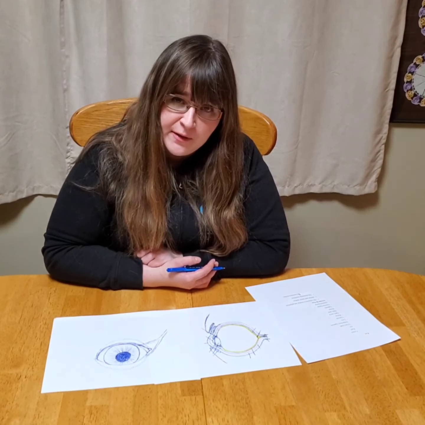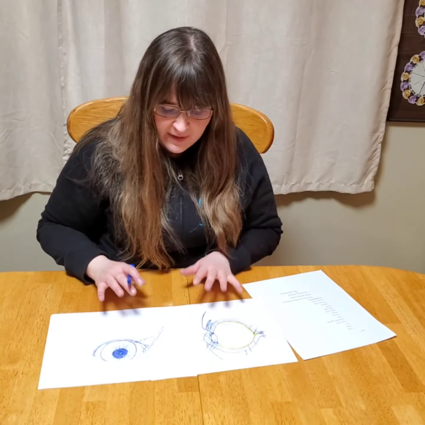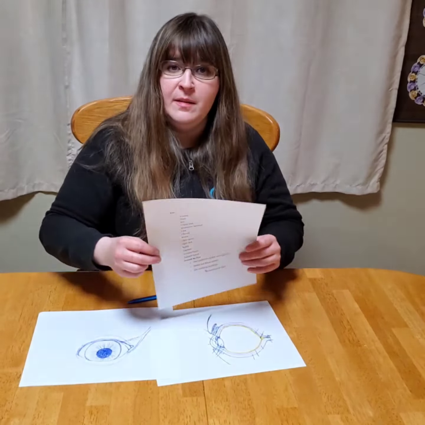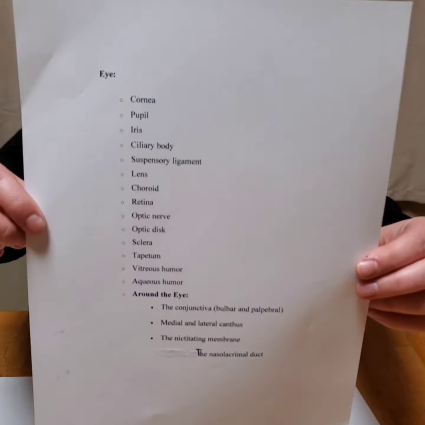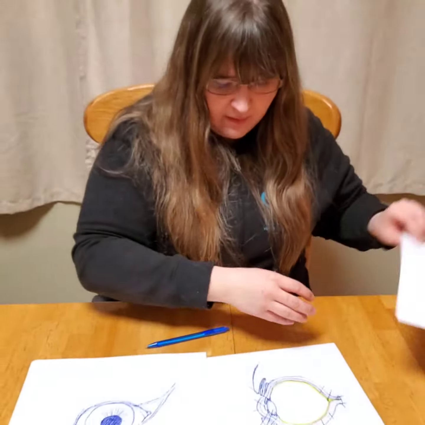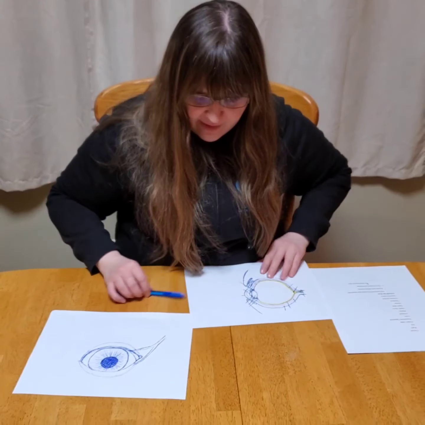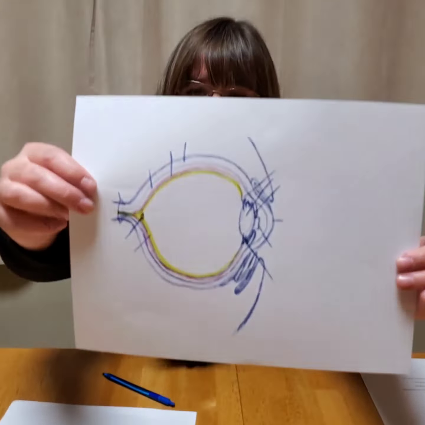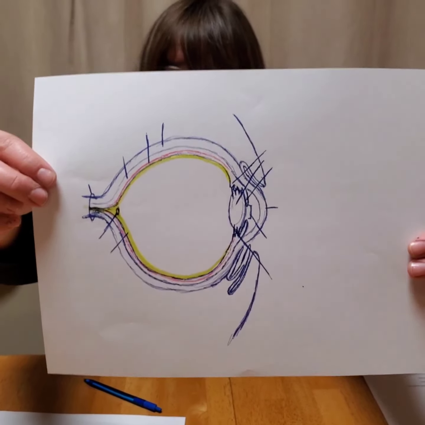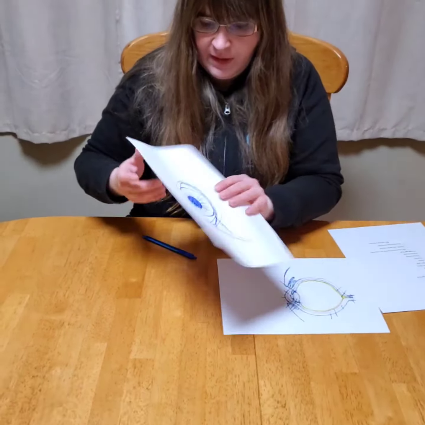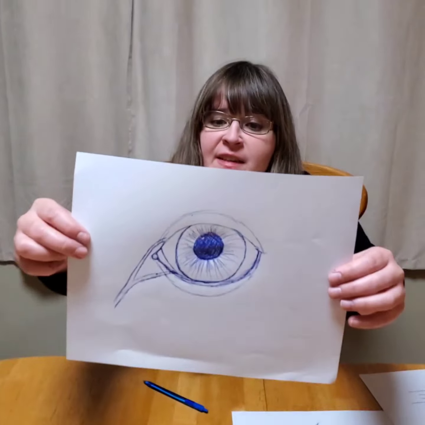Now I'm going to be going over the structure of the eye. So I have my list of names. And then I have this diagram of the inside of the eye that I drew. And this diagram of the outside of the eye.